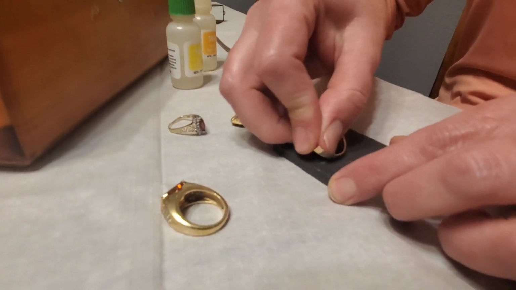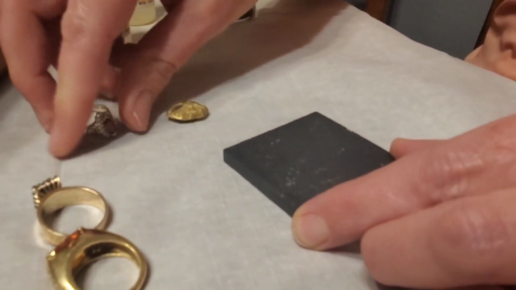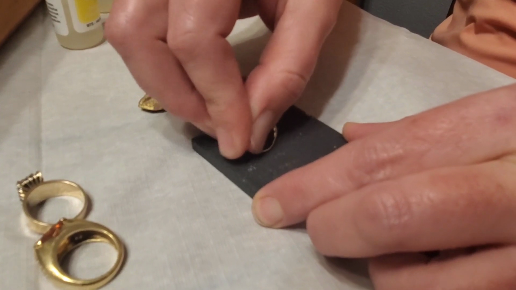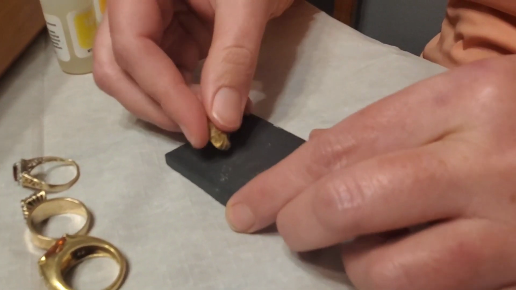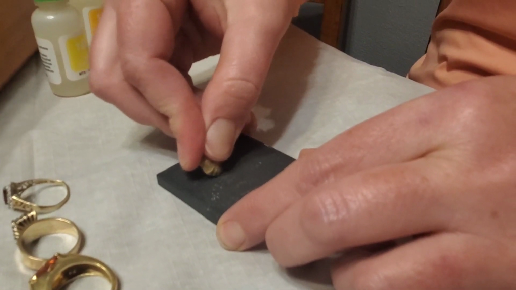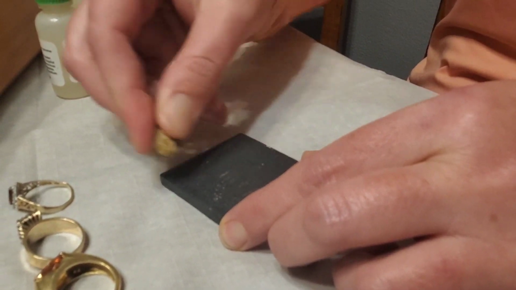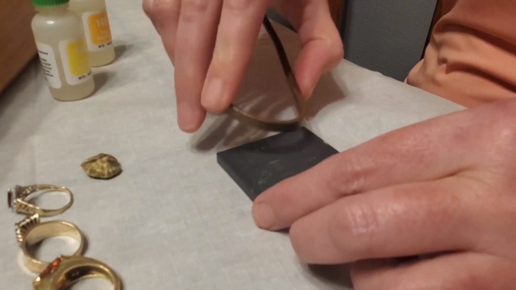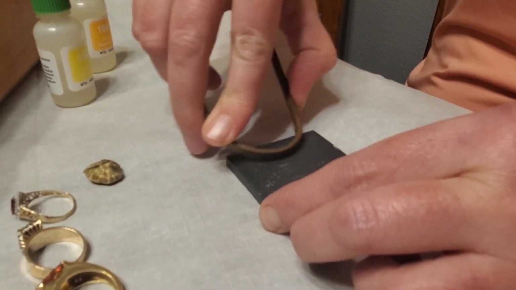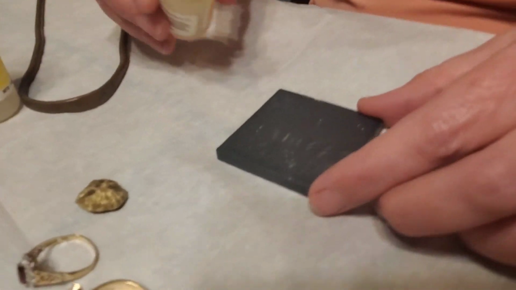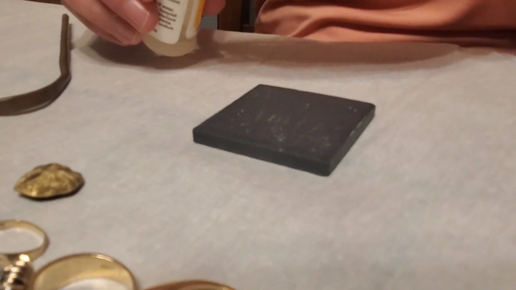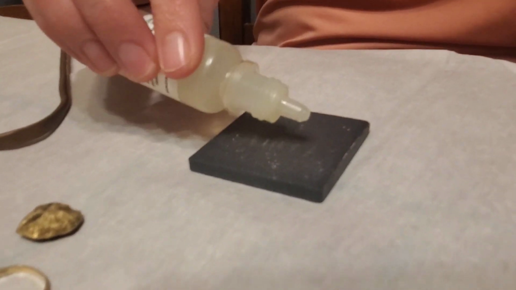This one's 14 carat. This one I think is 10 carat. And this, I have no idea what in the world this thing is. I'm going to go down just a little bit deeper on it. And then this is copper. So I'm going to try the 10 karat acid on all of them. This would help if I open up the lid.